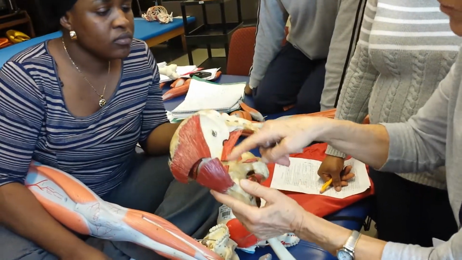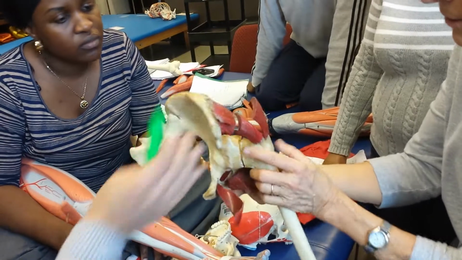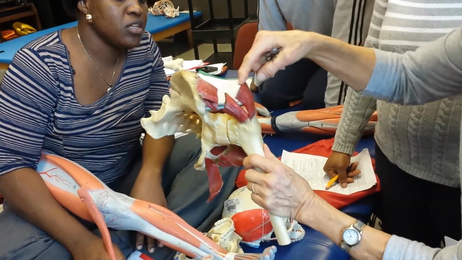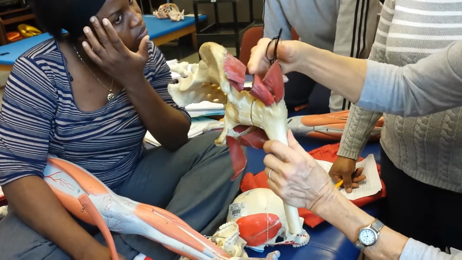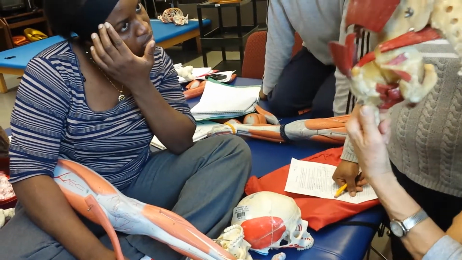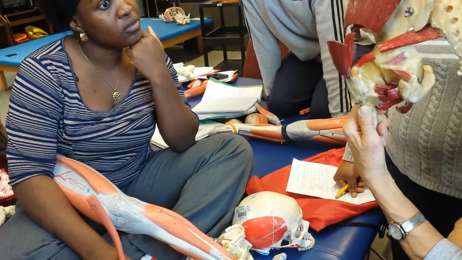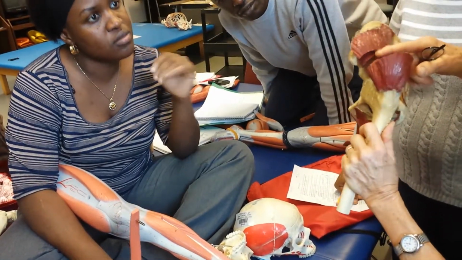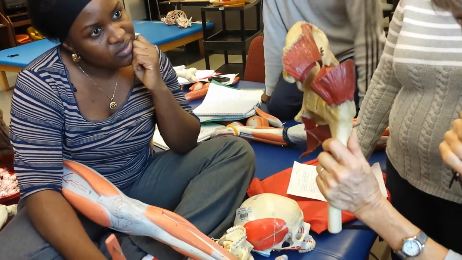Piriformis, going from the sacrum all the way over to the greater trochanter. And what attaches to the greater trochanter? Gluteus medius and minimus. And which one's a little more in front? Minimus is in front. The attachment on the greater trochanter, oh yeah, minimus. That's why it internally rotates.